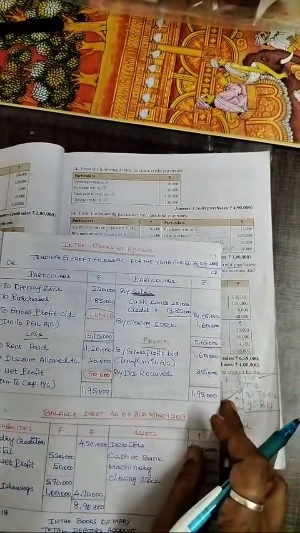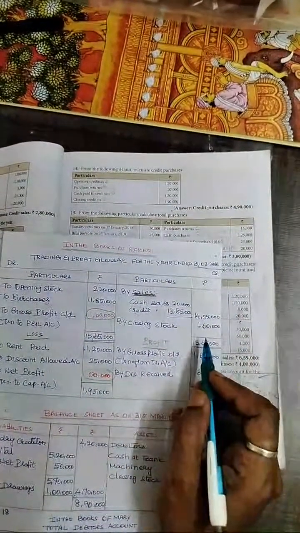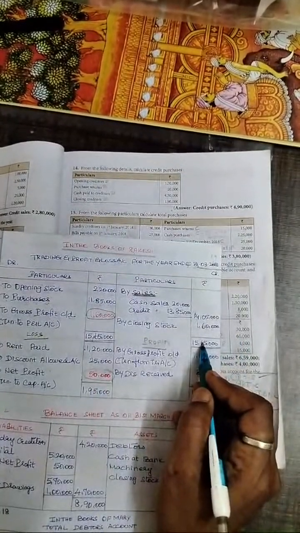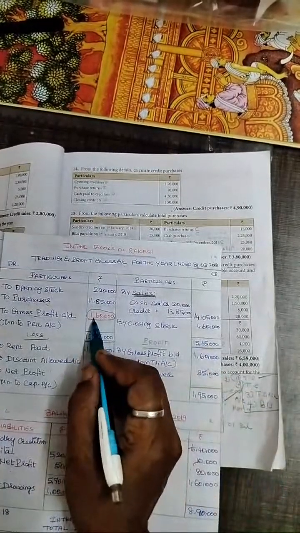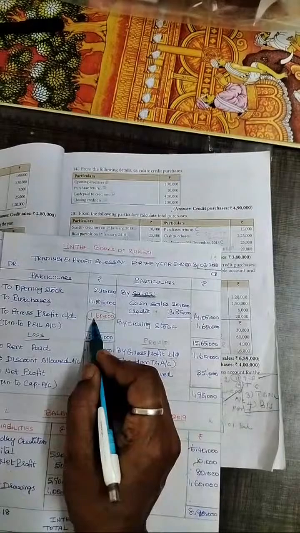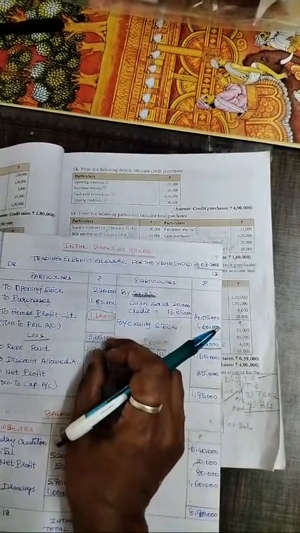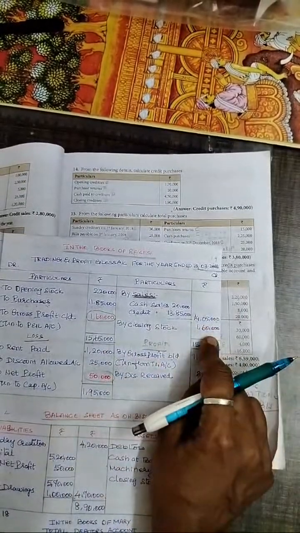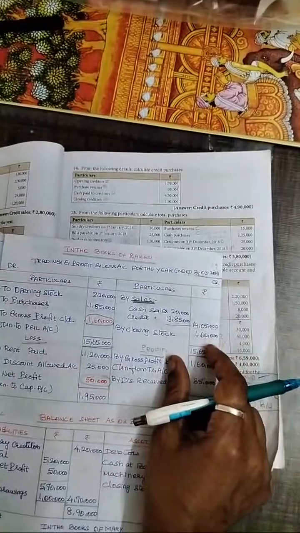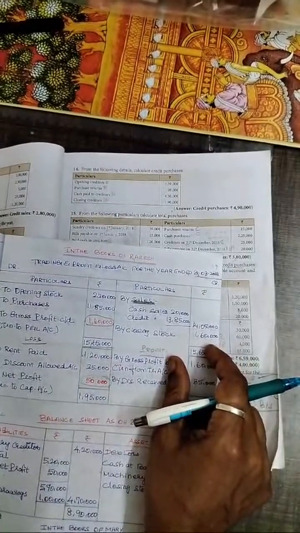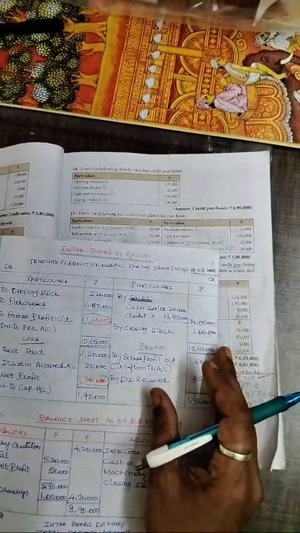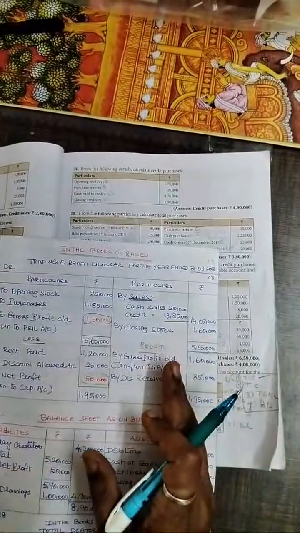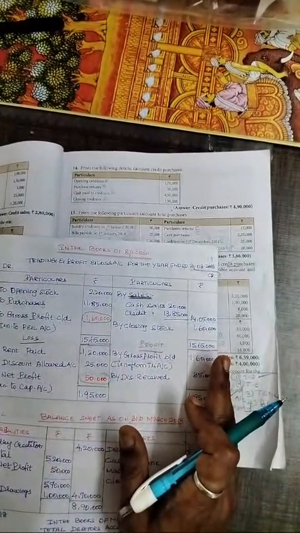Now what do we have to do? We are going to find out the total. If you listen, if you get the total on the credit side of the trading account, you will get the gross profit on the debit side. In other words, if you get the total on the debit side of the trading account, you will get the loss on the credit side. So this is the rule for the trading account and the profit and loss account. According to that rule, first we have to find out which side has the higher value, debit side or credit side, to find out the total.